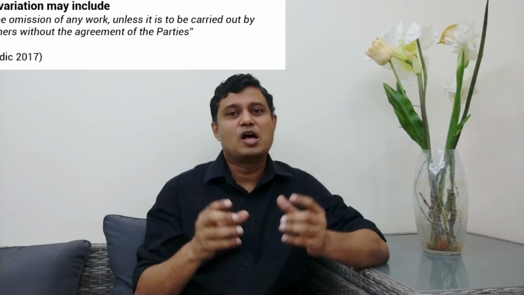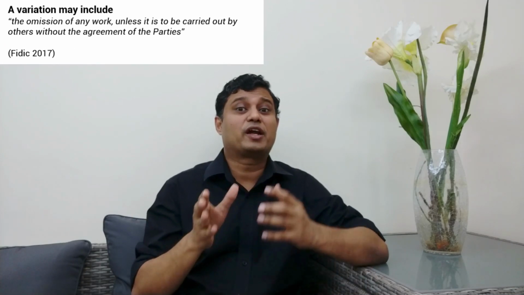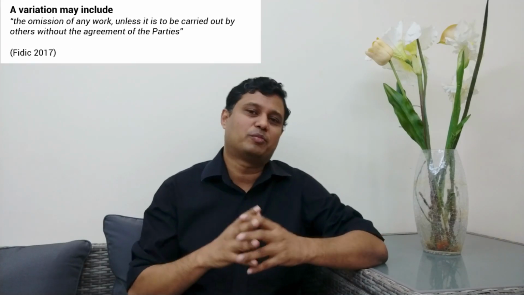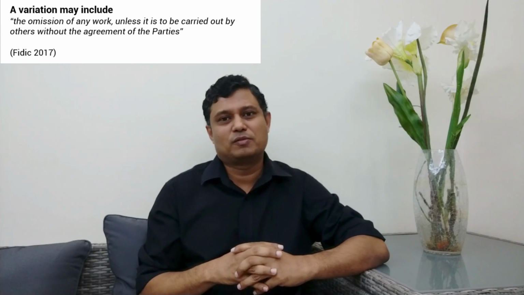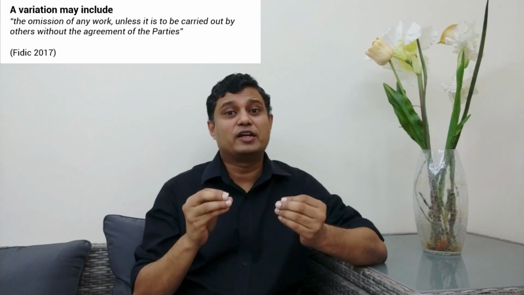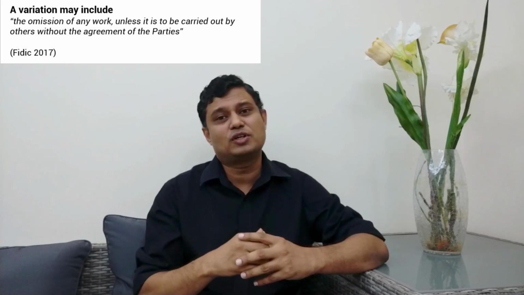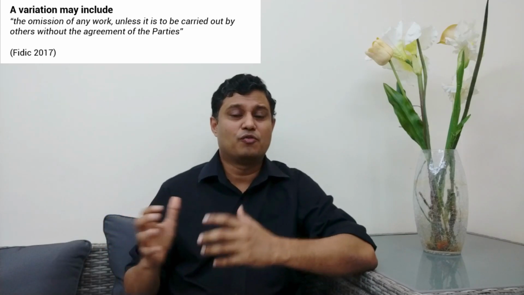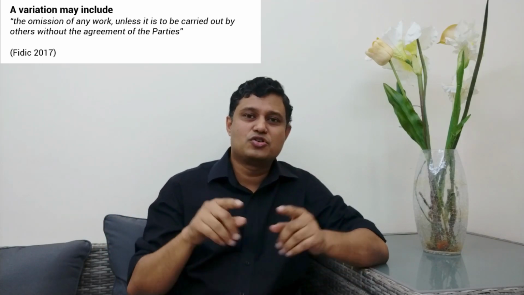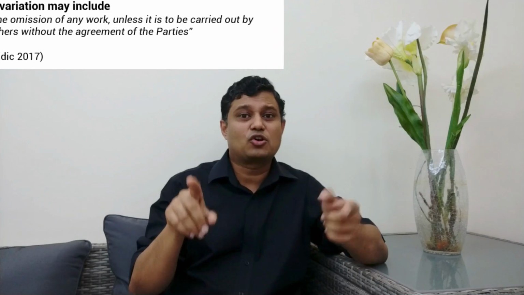Now, the newest version, FIDIC Red Book 2017, says the engineer can omit any such work unless it is to be carried out by the others with the agreement of the parties. What does that mean? That means there needs to be a supplementary agreement to the contract that if you are omitting such work and giving it to another party without the consent of the contractor, you cannot assign that omitted work to another party during the contract period or outside the contract period.